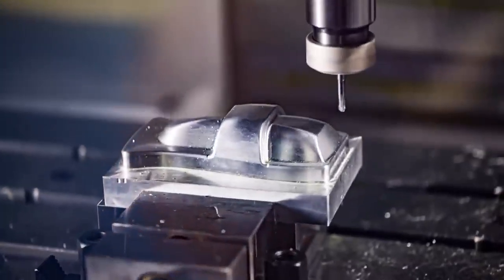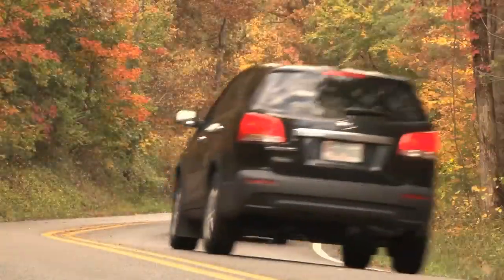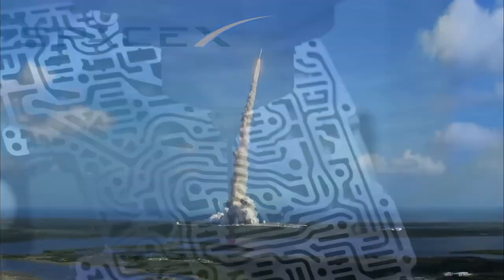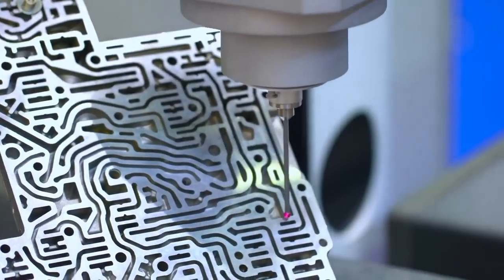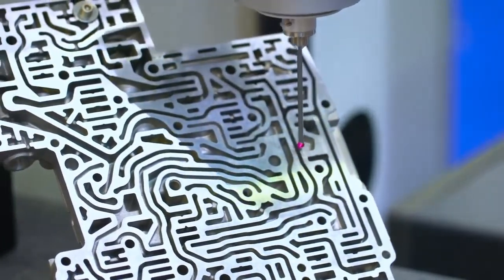CNC machined parts are all around you. They hold together your car and perform vital functions aboard SpaceX rockets. CNC machining is arguably the only way to produce high-precision metal parts for engineering designs across the world.